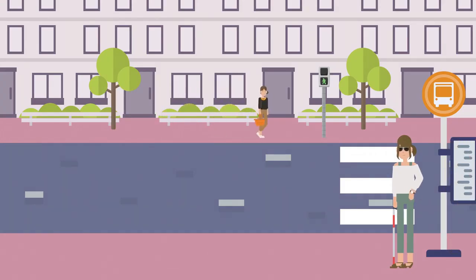Navigating busy streets can be incredibly stressful with a visual impairment. Crosswalk signals are crucial, but not all are created equal.